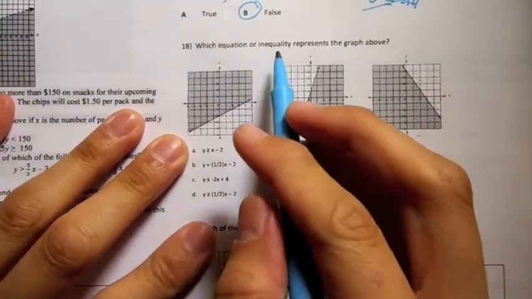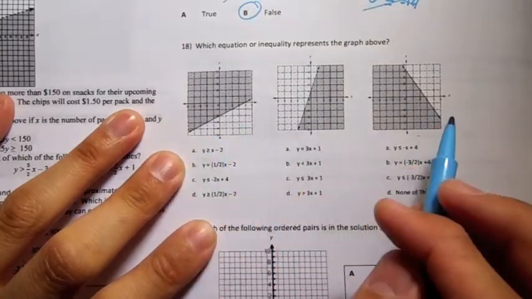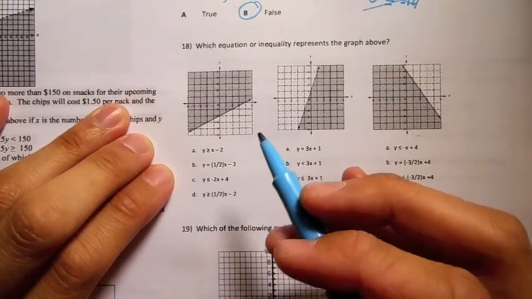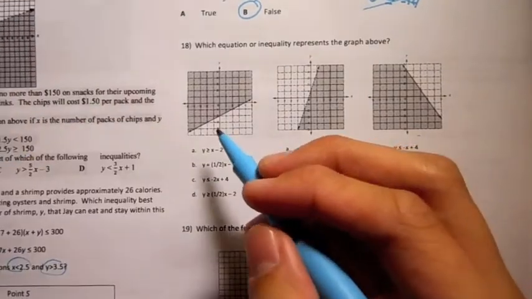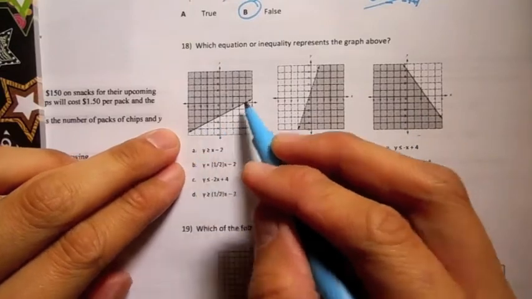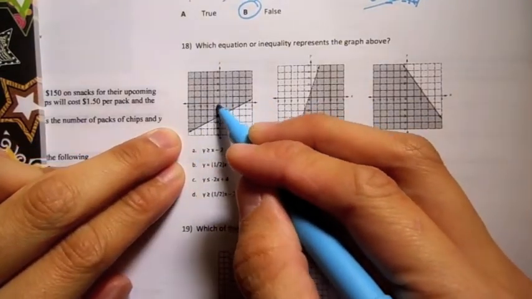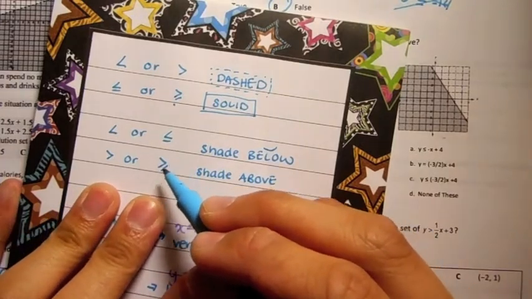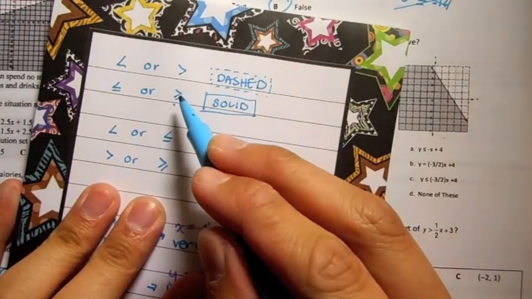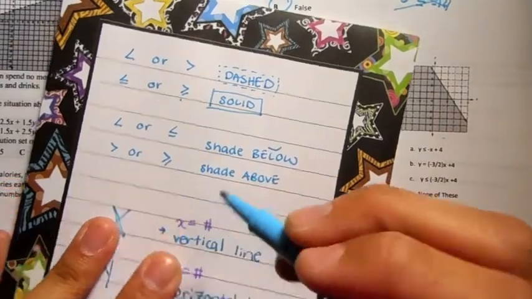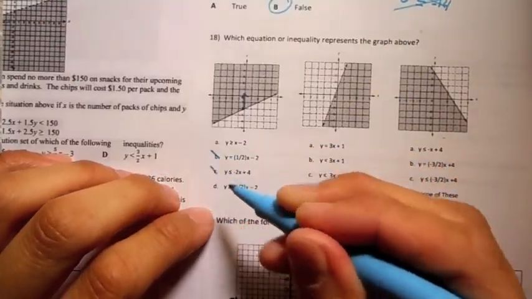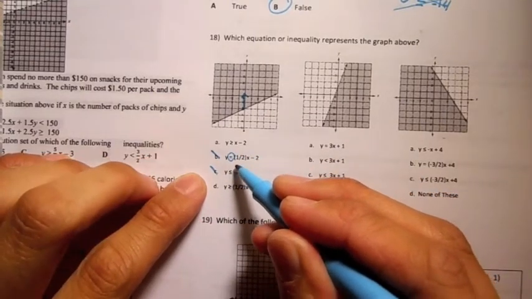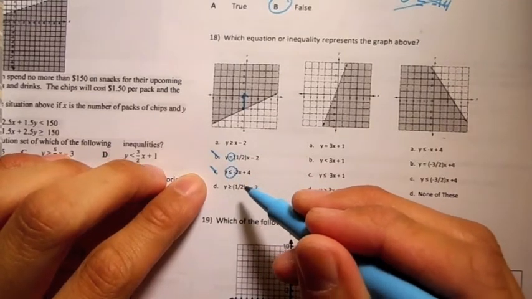Number 18, which equation or inequality represents the graphs? So I have 3 different graphs and these are all multiple choice. So again, we can use the process of elimination to increase your chances of selecting the correct answer. So looking at this graph, I can see that this is a solid line that is shaded above. So that means I am going to be using this greater than or equal to because it is a solid line using the greater than or equal to and it's shaded above, greater. So that means I can eliminate B and C because right away I can see that this is an equal sign which is not greater than or equal to, and this one is a less than or equal to, which is again not greater than or equal to.